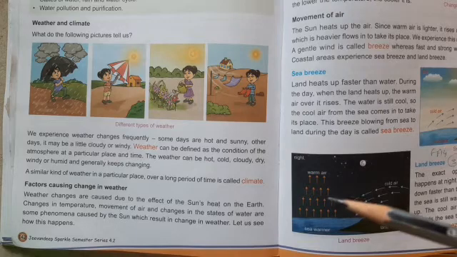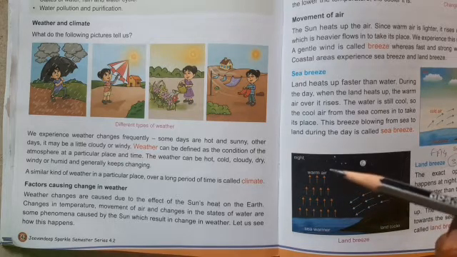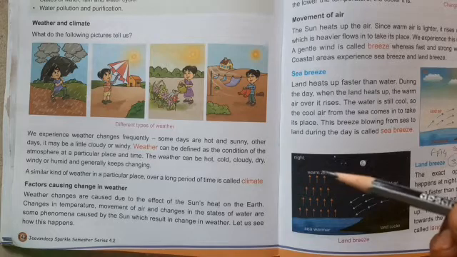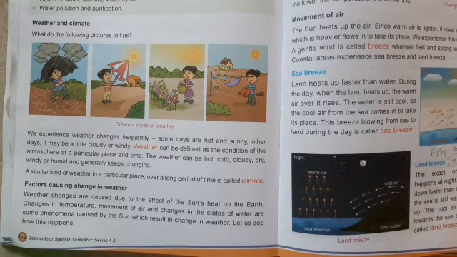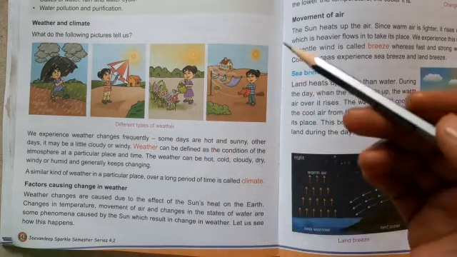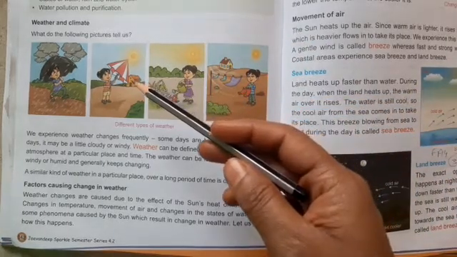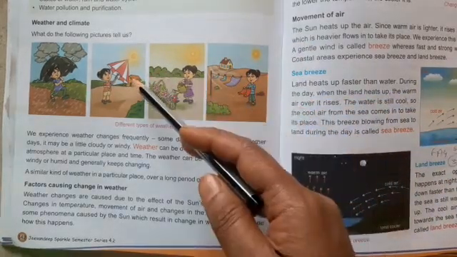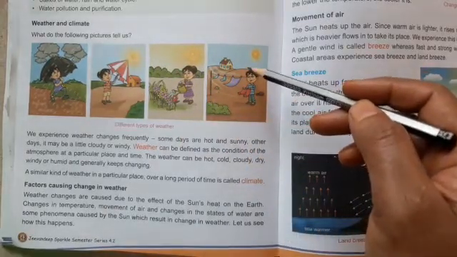Factors causing change in weather. Weather changes are caused due to the effect of the sun's heat on the earth.